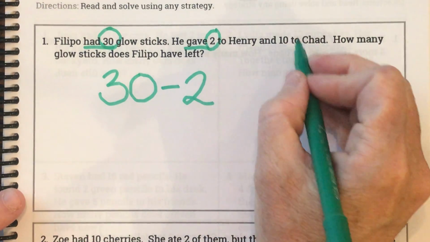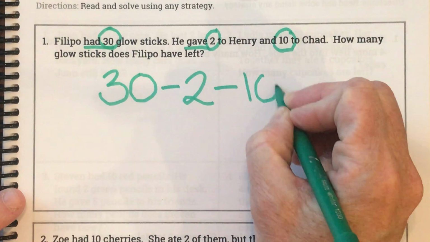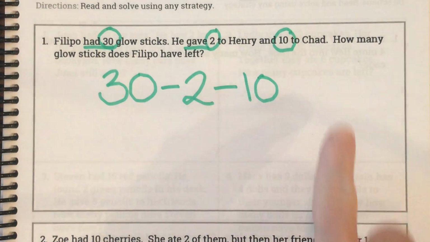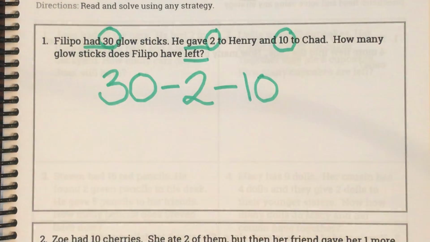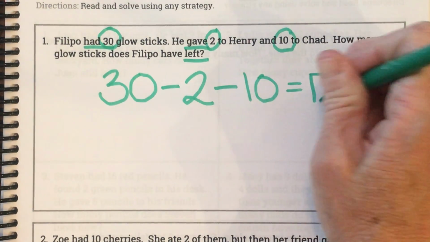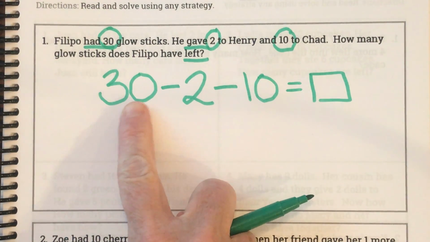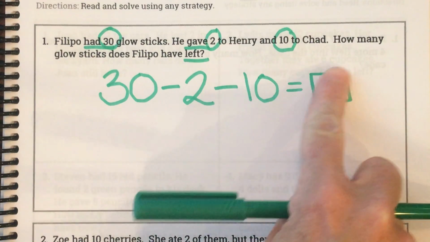So that means he gave 10 to Chad also. So that's another takeaway. How many glow sticks does Filippo have left? And that is another clue operation word for subtraction.